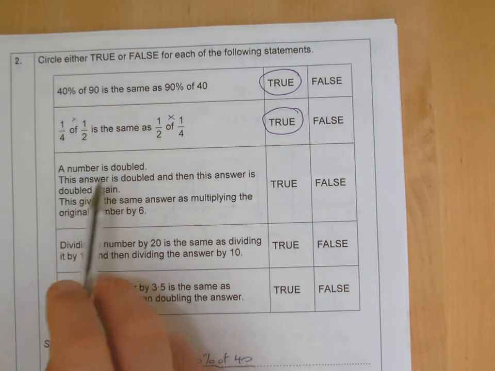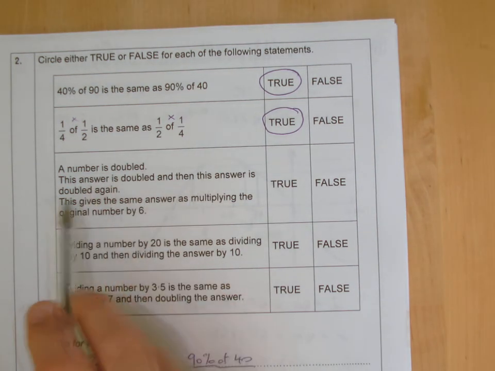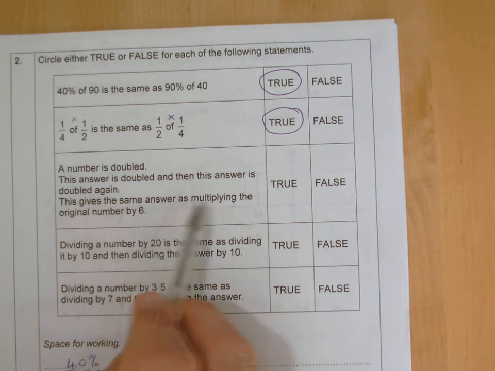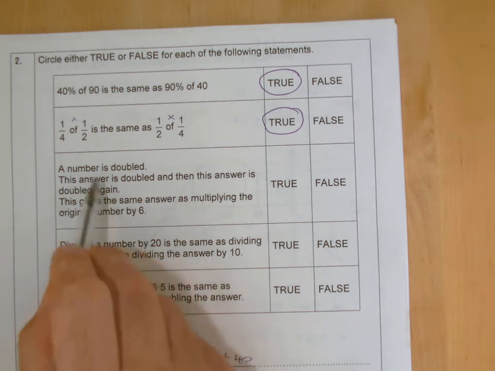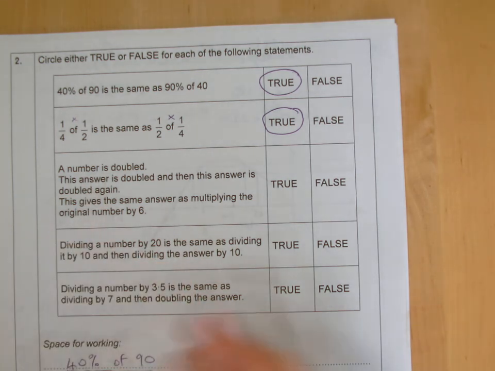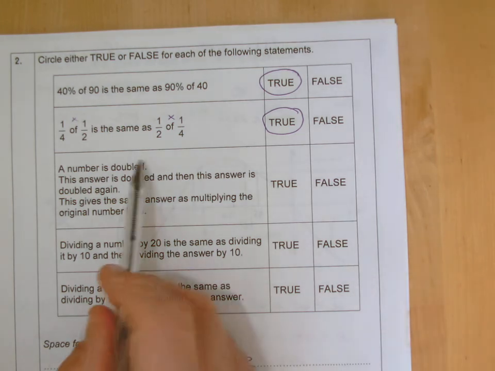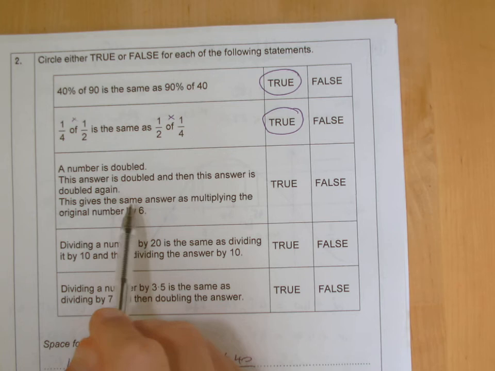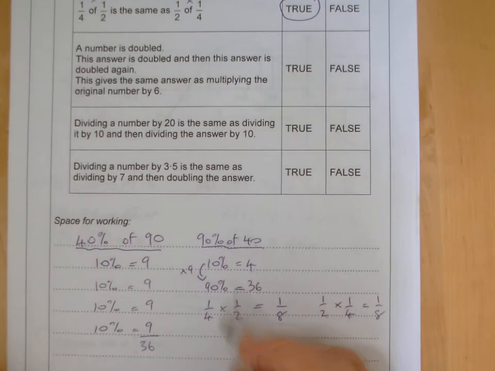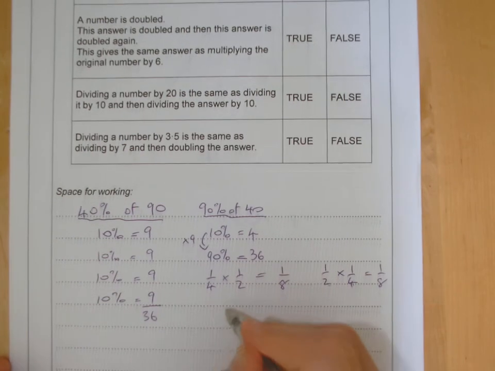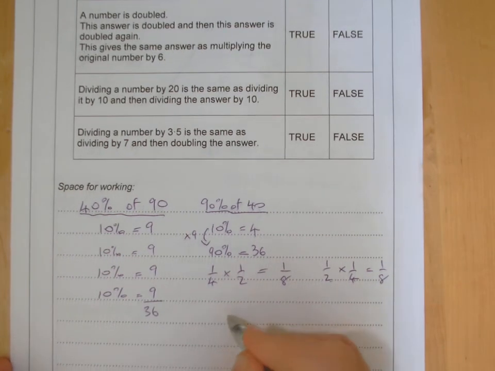Now it says here, a number is doubled. The answer is doubled, and then this answer is doubled again. This gives the same answer as multiplying the original number by 6. Now what I would do here, it says a number, we don't know what this number is, but it doesn't really matter because it's just talking through a process here, and they say this process is the same as multiplying by 6. So I would just pick a number. Let's just say 4.